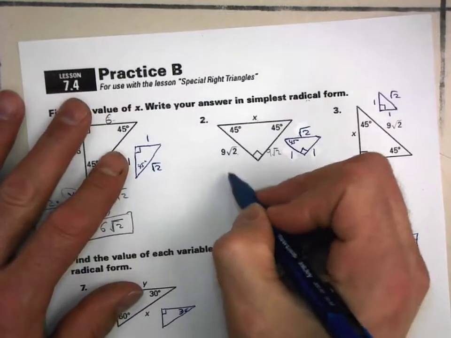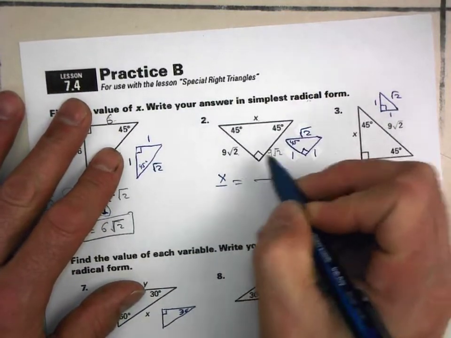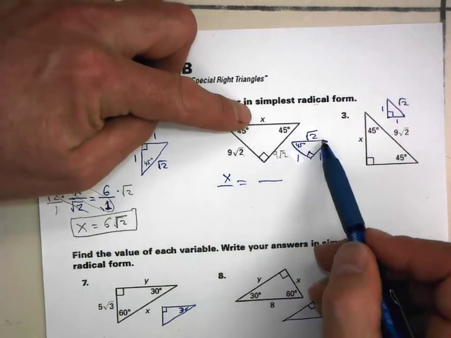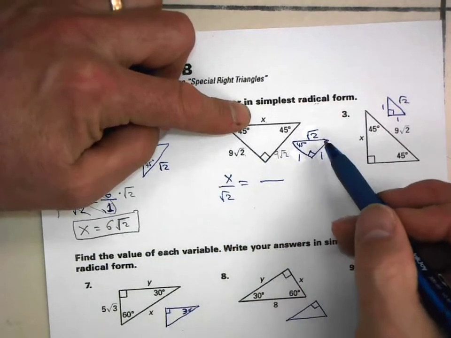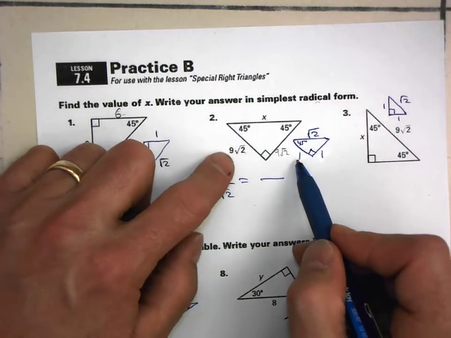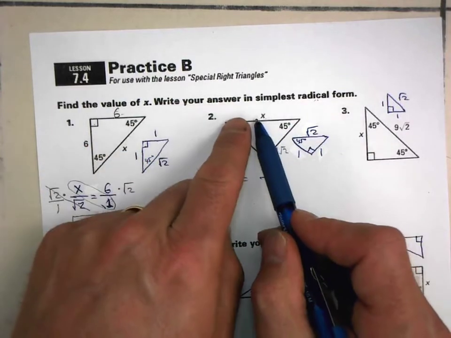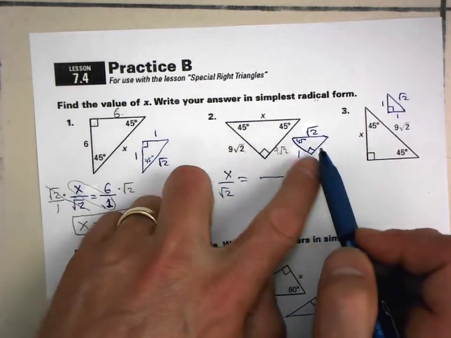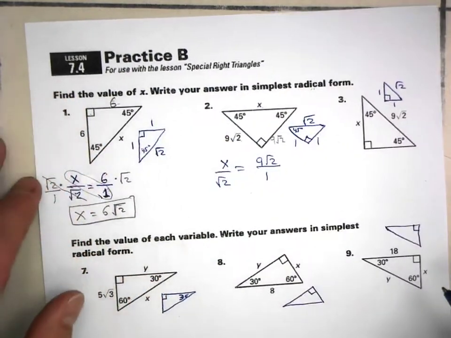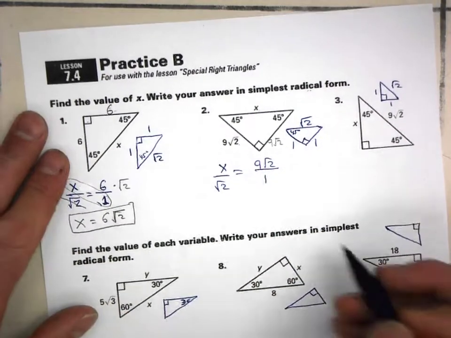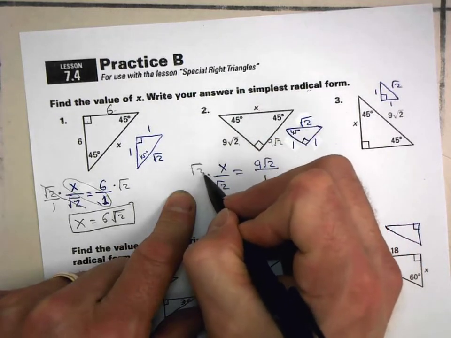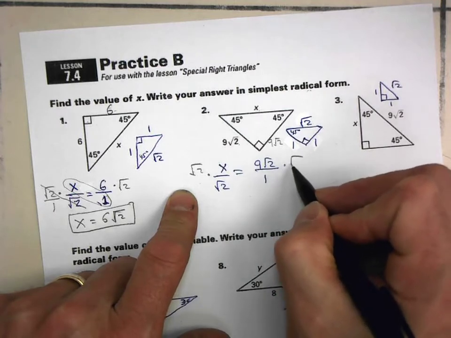So I want to solve for x. Let's create a proportion. So x over something equals something over something. So what side corresponds to the x? It's the square root of 2. And let's pick another pair of corresponding sides that have the numbers to them. And so I went left to right. So let's do again left to right. So 9 square root of 2 over 1. And there is my proportion. Let's solve this for x. I want to get rid of the square root of 2. It just happens that it is using the square root of 2 again. Will not always be that way.